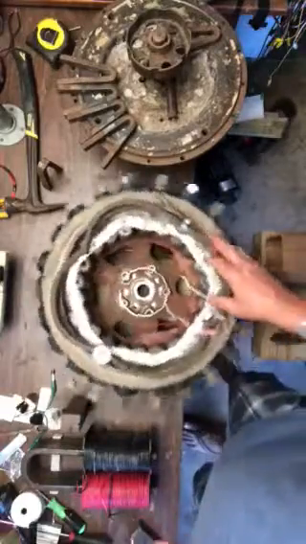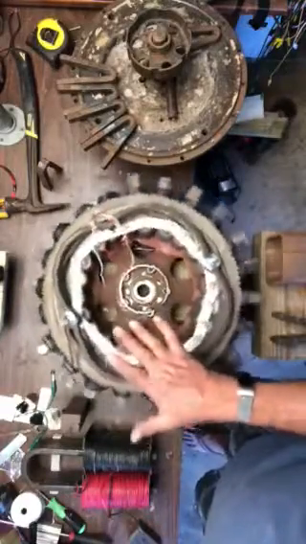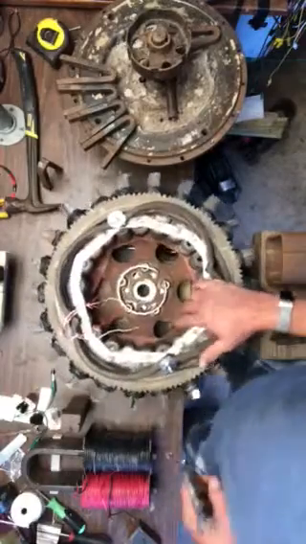So hopefully you guys have a better, clear vision of the start of this build here.